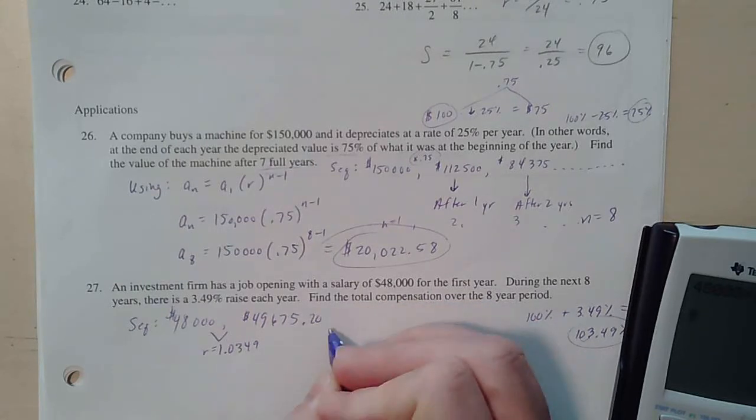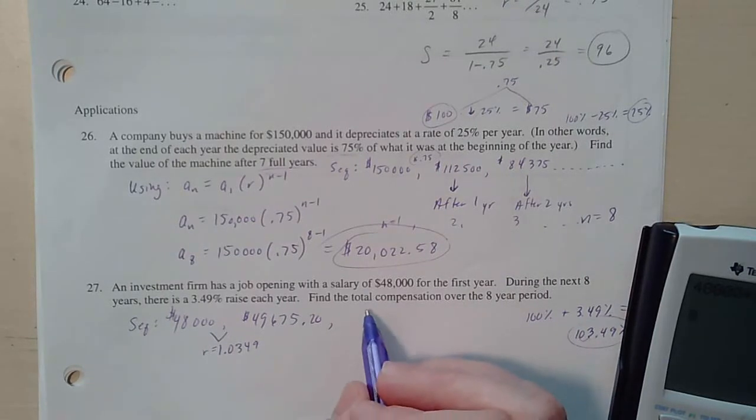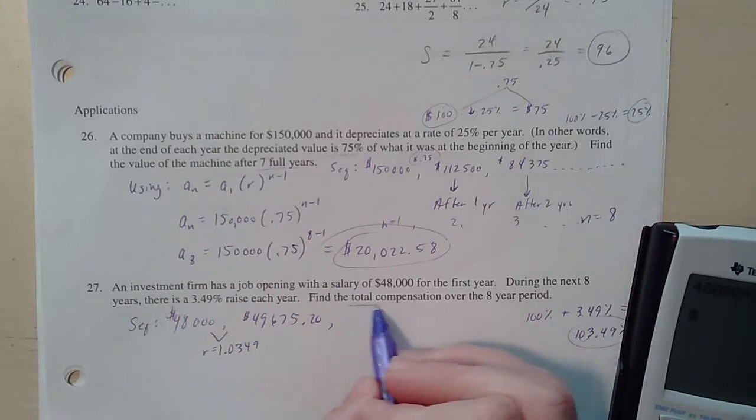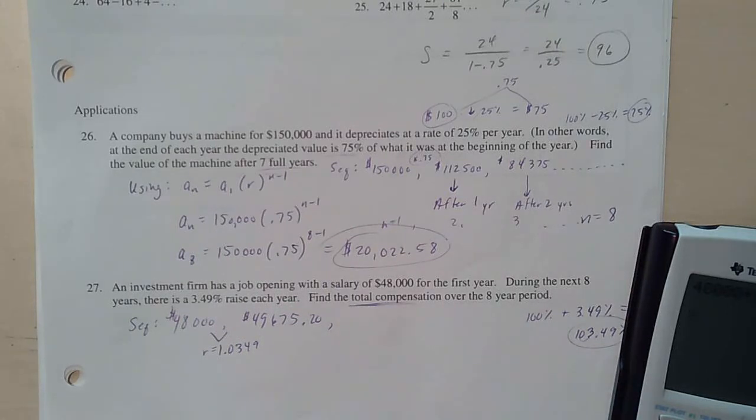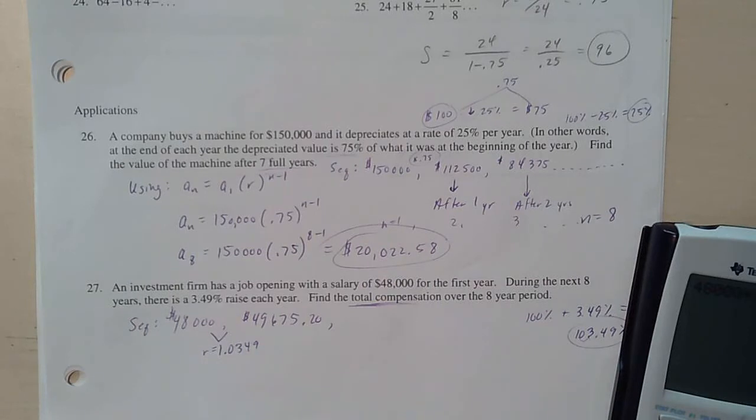49,675.2. Okay, and then this continues. All right, but what are they asking for? Keyword. It doesn't say the 8th year salary, or we'd be using this. This says the total salary for the 8-year period, including the first year. So this is the first term. We want the second year and third year. There's no tricky end value to this one. It's just going to be n equals 8.